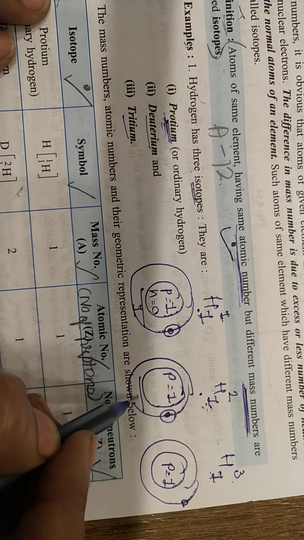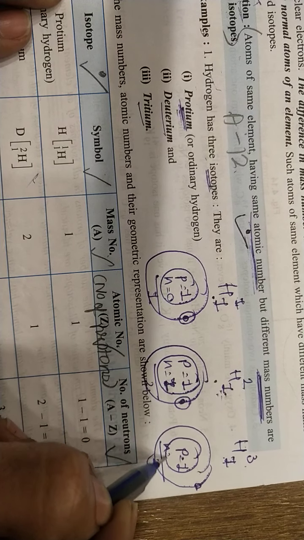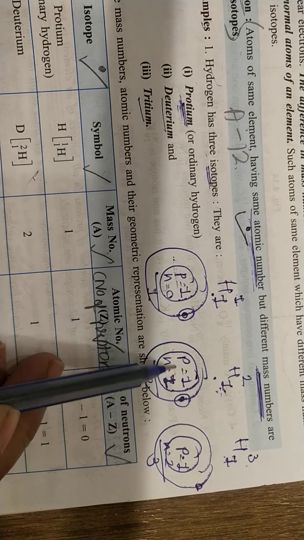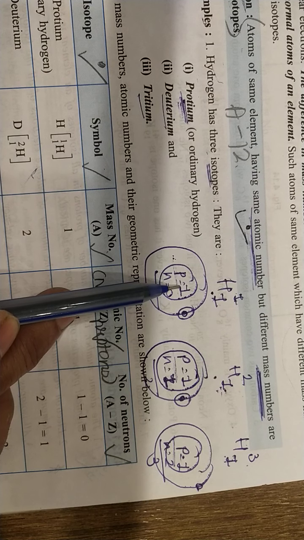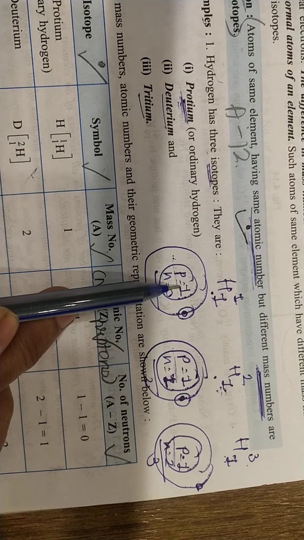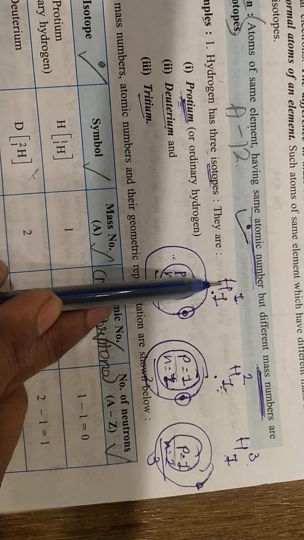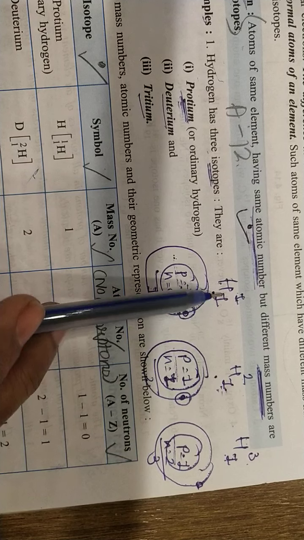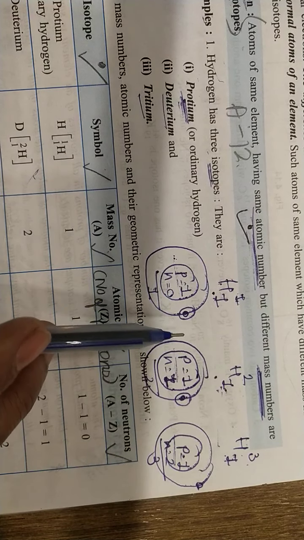Mass number is 2, so the neutron number is 1, because 1 and 1 is 2. And mass number is 3, so the neutron number is 2. Respectively, the type of the element is decided by the proton number. Proton number 1 is definitely hydrogen. But the mass number is different: 1, 2 and 3. So these are known as isotopes of each other.